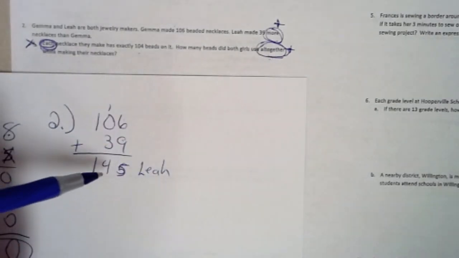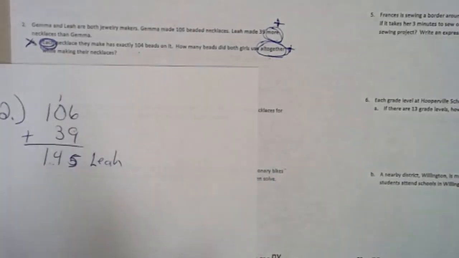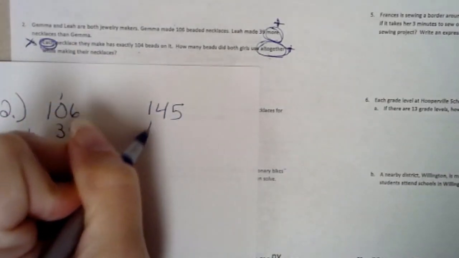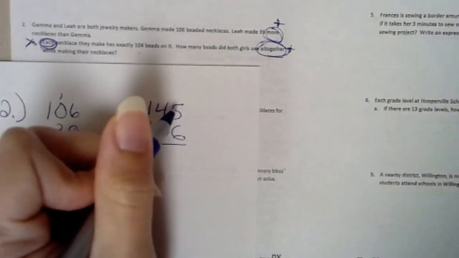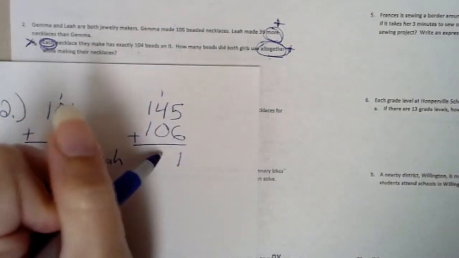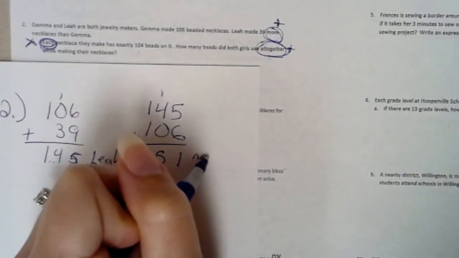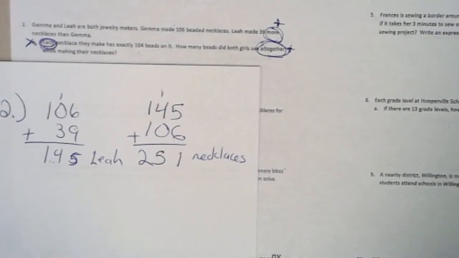I want to know how many were on Leah's and Gemma's. Alright, so Leah made 145 necklaces. Gemma made 106 necklaces. So if I add their necklaces together, 6 plus 5 is 11, that's 5, 251 necklaces. That's how many they made together.